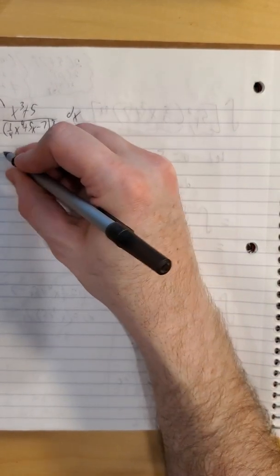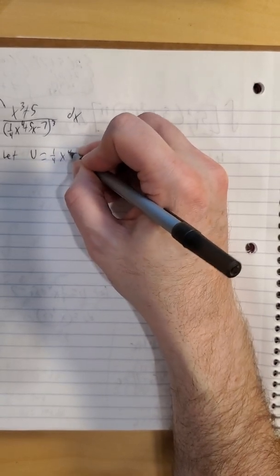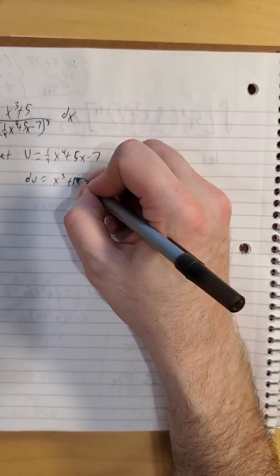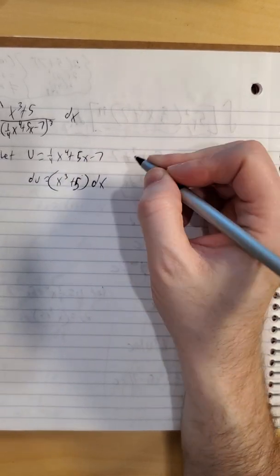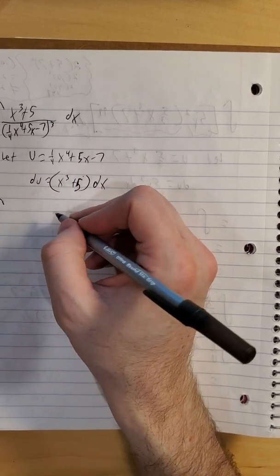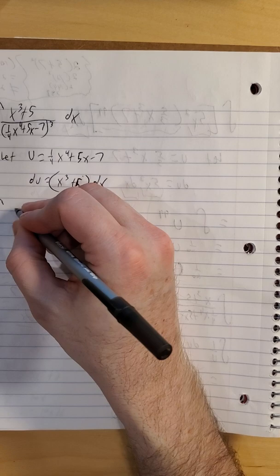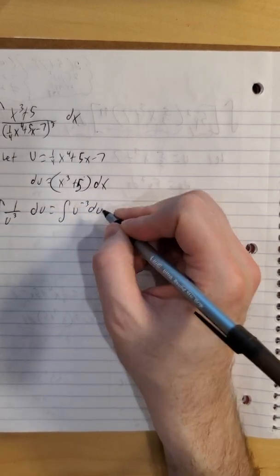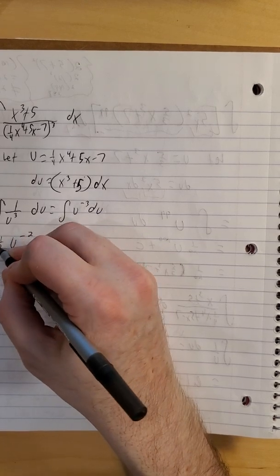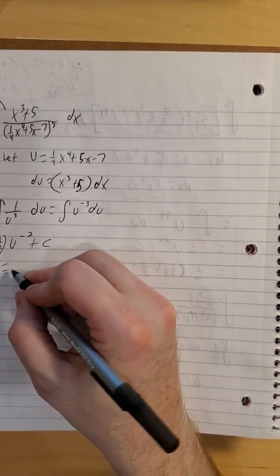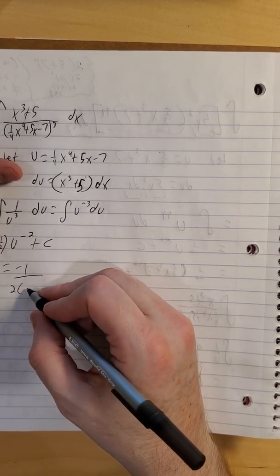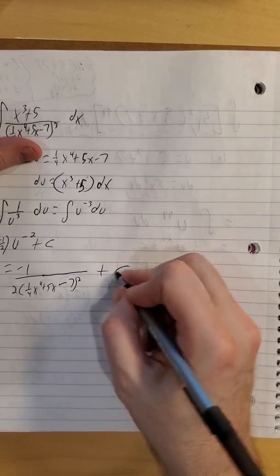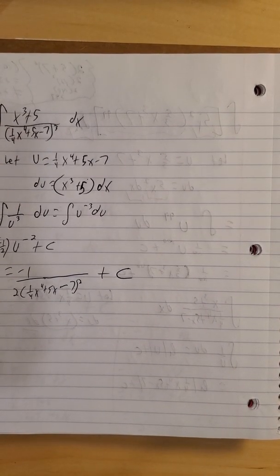Okay, so our u, like before, is going to be the 1/4 x to the fourth plus 5x minus 7. So then du is x cubed plus 5 quantity times dx. So then we have integral of this times dx is du, and we have 1 over u cubed. So then that's integral of u to the negative third times du. So that's u to the negative second, multiplied by its reciprocal, add c. So negative 1 over 2 by u squared. And don't forget your arbitrary constant, our buddy c.